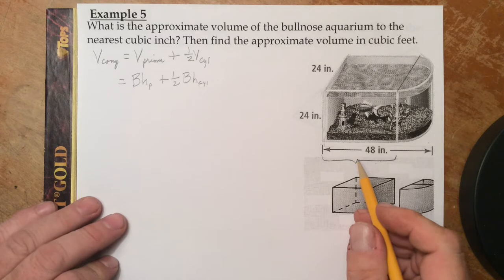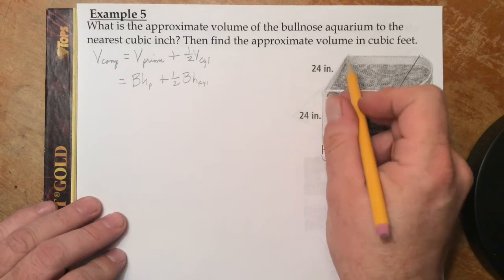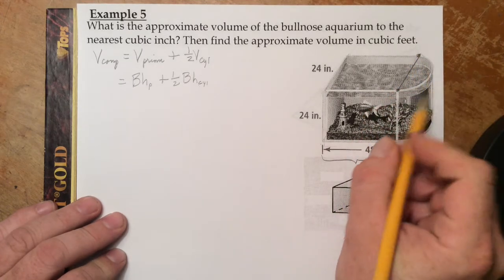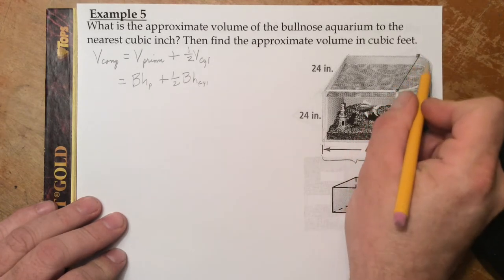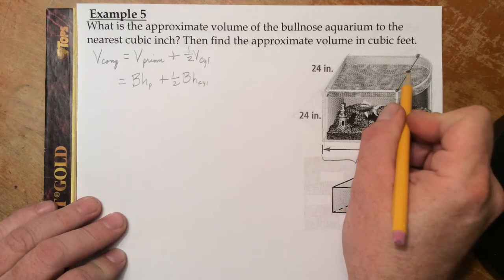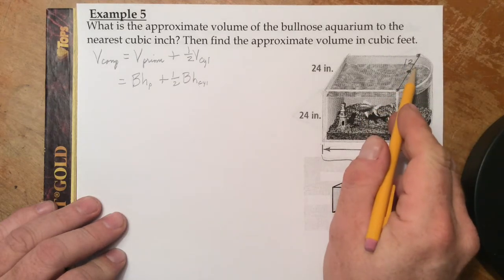Notice that since this is 24, this is 24 from here to here. That would be the diameter of the circular part of the half cylinder. And so halfway would be 12. So radius is 12 here.